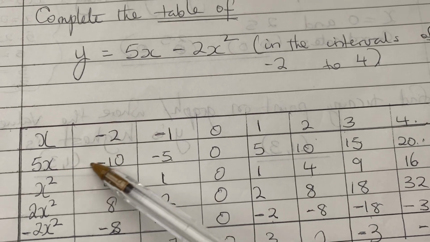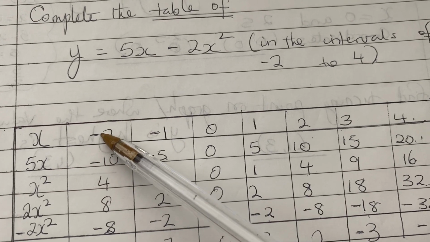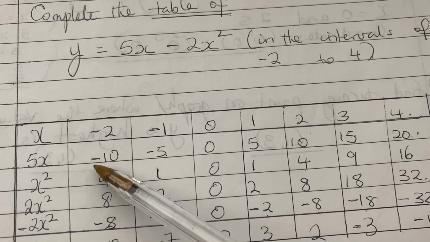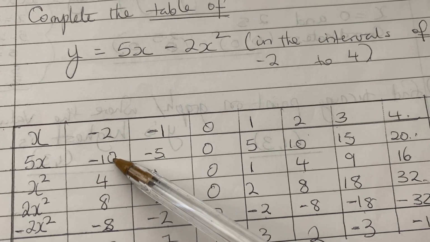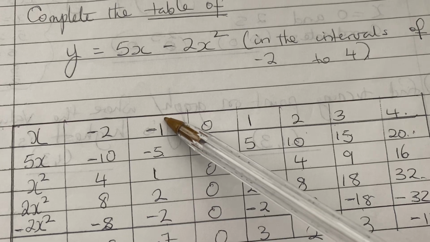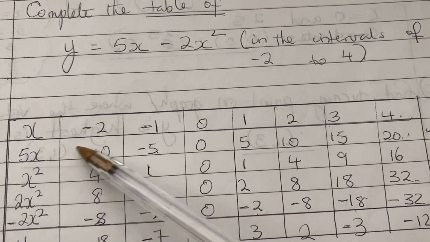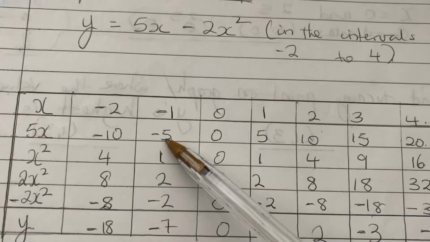So 5x. If x is minus 2, 5x will be minus 10. So for each value of x, I found 5x.